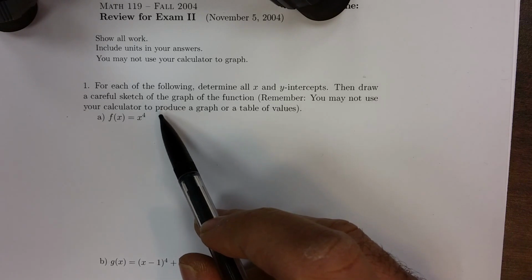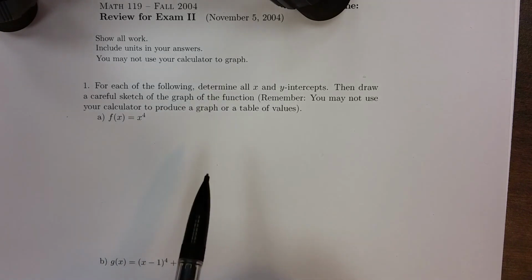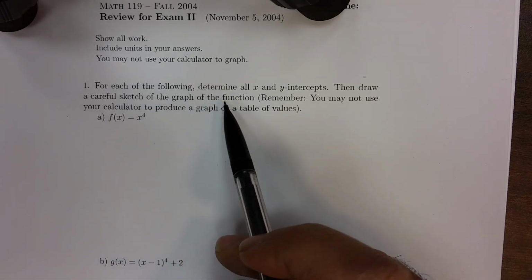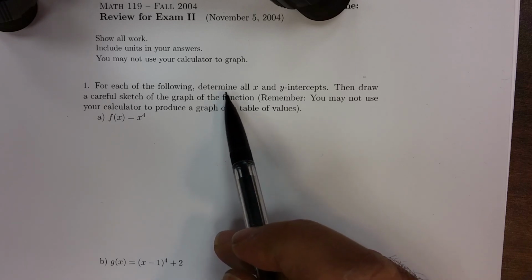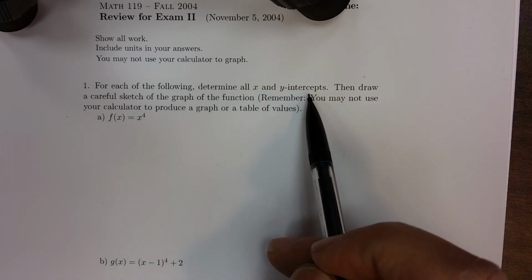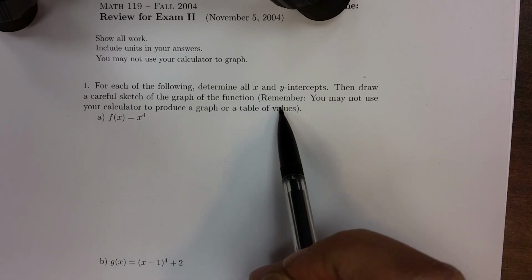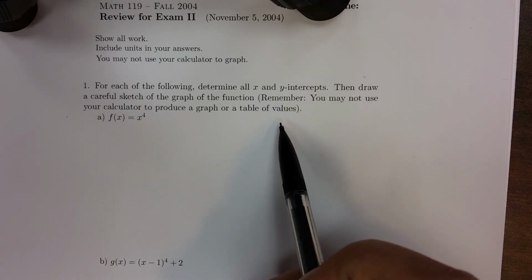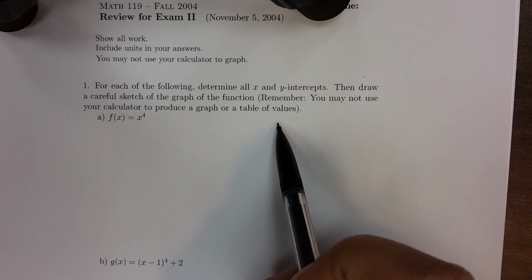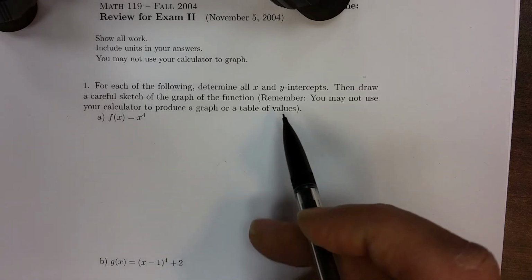All right, let's take a look at question 1, problem A. We're supposed to sketch a graph of the following. We're supposed to determine all x and y intercepts. And remember that on this review and on your exam, we're not allowed to use a calculator to produce a graph or a table of values.